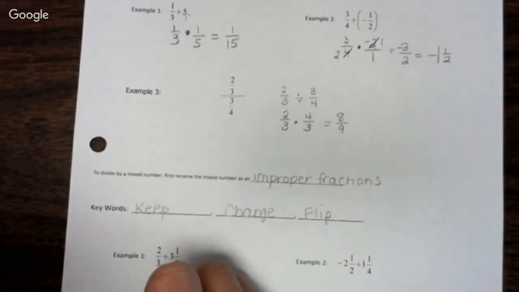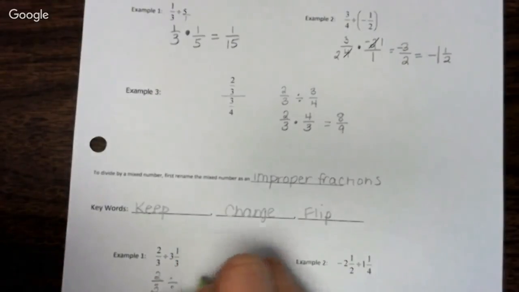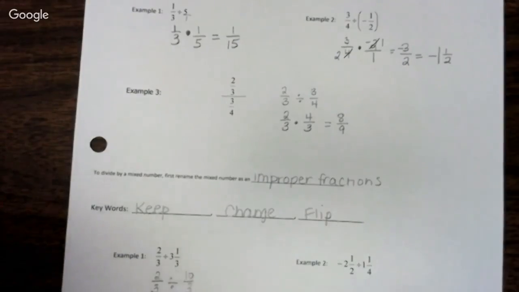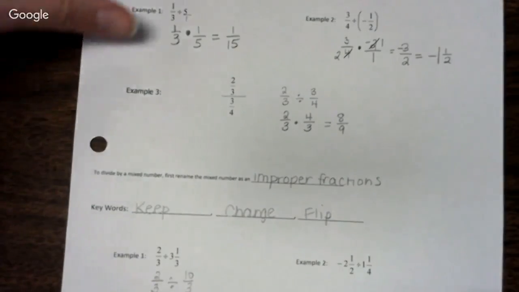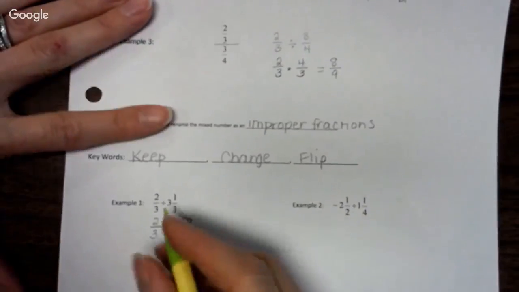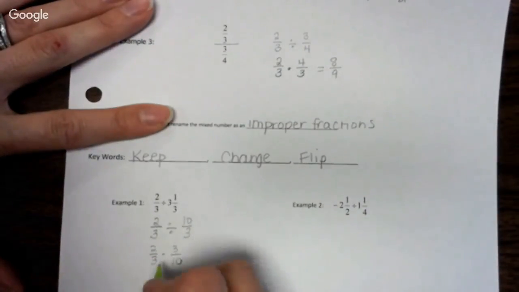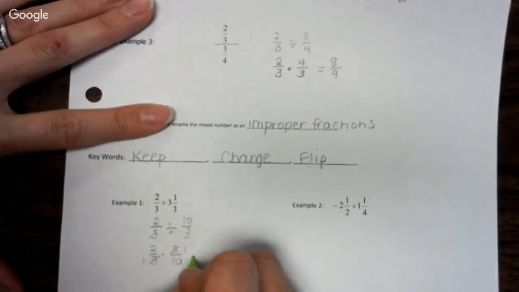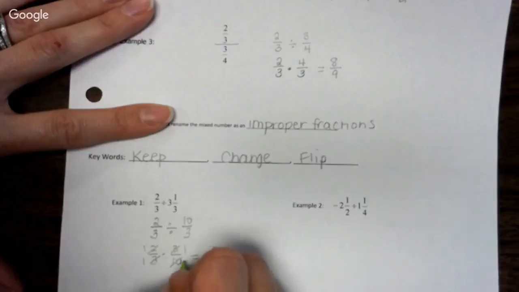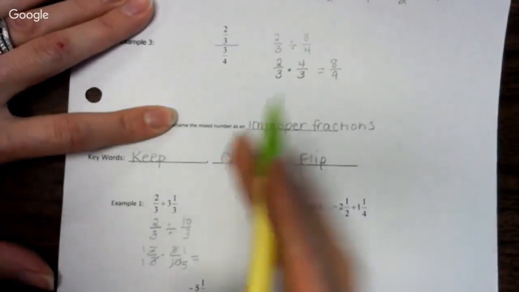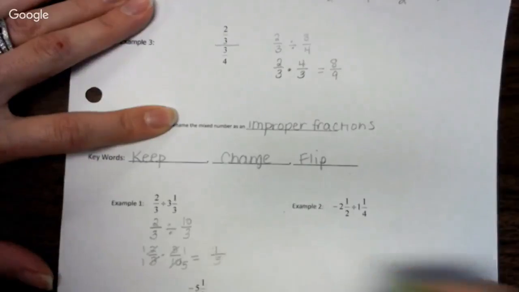All right, so let's do that first. We're going to keep 2/3. Keep the division symbol right now because we need to change this to 10 over 3. Now that you've changed everything to improper fractions, do keep, change, flip. 3 goes into 3 once, 3 goes into 3 once. 2 goes into 2 once, 2 goes into 5 or 10 5 times. So now 1 times 1 is 1. 1 times 5 is 5.